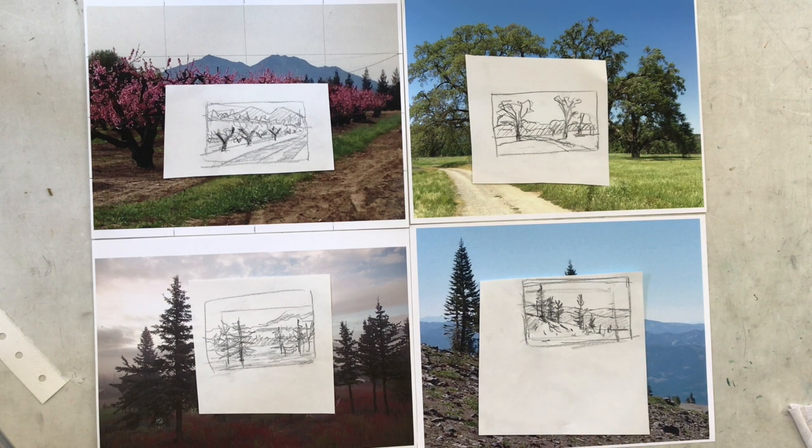And so what I wanted to see was the big shapes. What big shapes are in here, and how are those big shapes working in the photograph, and how can I then maybe alter them to make a little bit more exciting painting than what the photograph is.